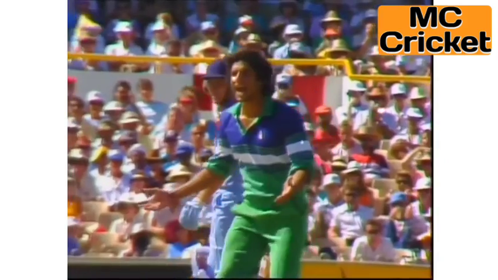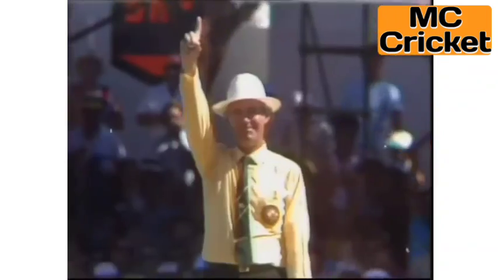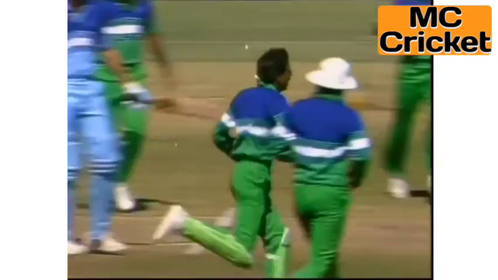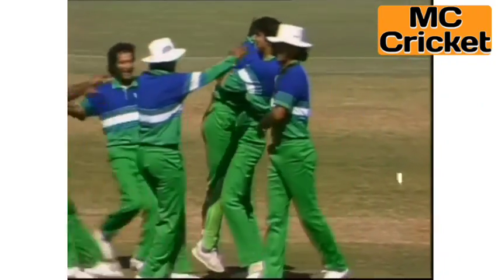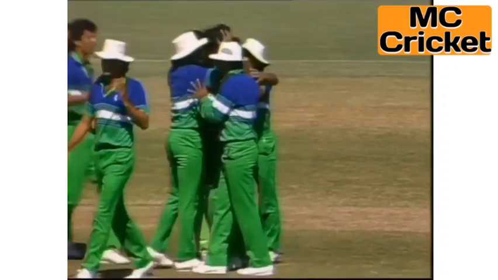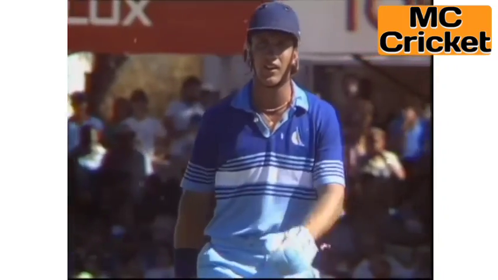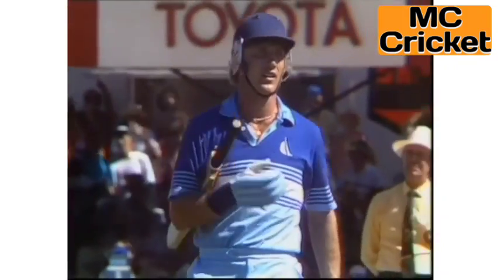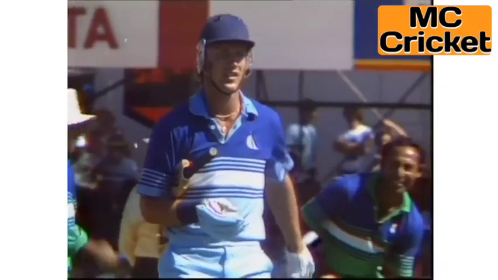Shouts of catch it there, which Salim Yusuf has done, and he's now been given out. Almost at the pleading of the bowler. An amazing decision. Chris Broad can't believe it. He's really not in any hurry to leave at all. Well, I think he gave himself out, Broad. I think that's what the umpire thought.